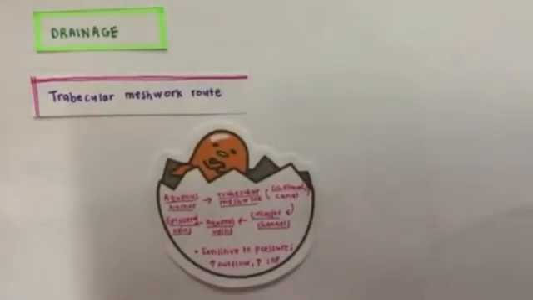The aqueous humor flows into the trabecular meshwork through the Schlemm's canal, then into the collector channels, the aqueous veins, and lastly the episcleral veins. This route is sensitive to pressure. The increase in outflow is related to the increase in the intraocular pressure.